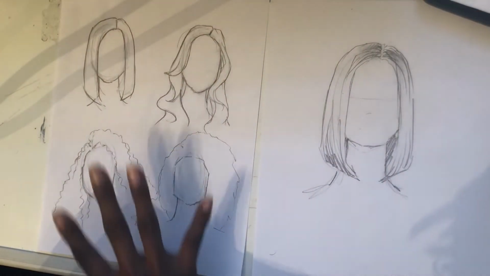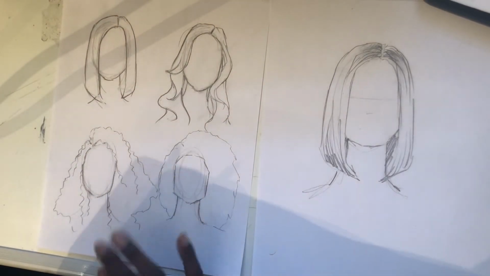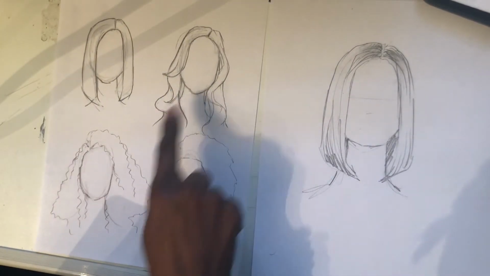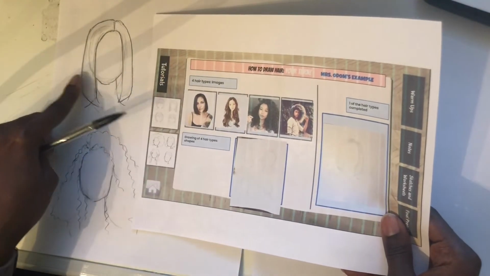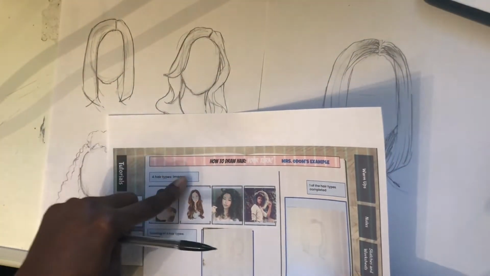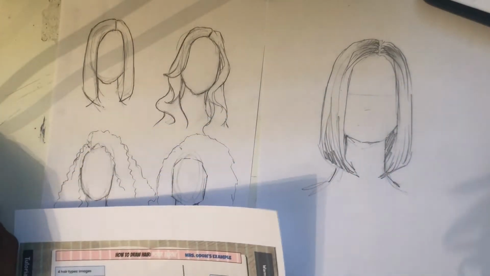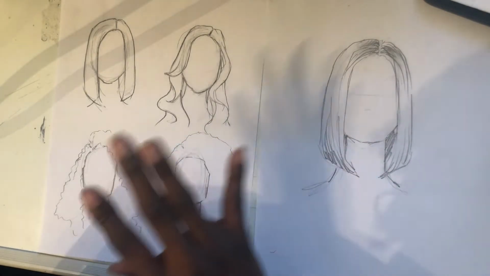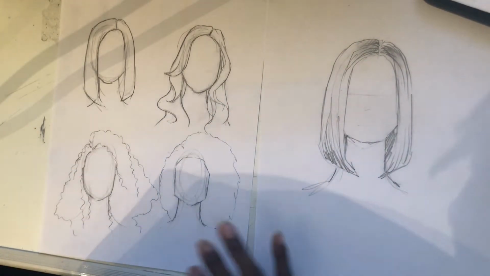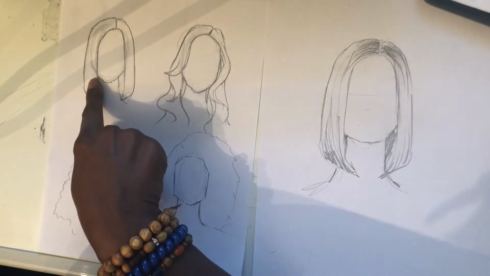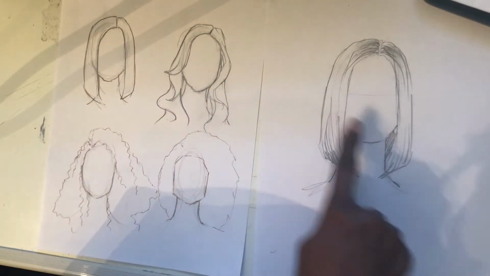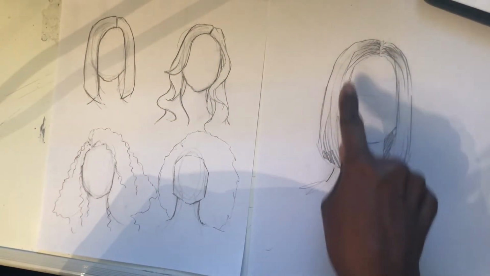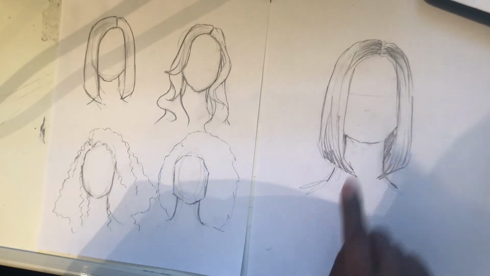All right, so this is what the end result will look like. You'll have 4 faceless heads with each shape representing your picture. You have a straight, a wavy, curly, and a coily, male or female, or a combination of both. Okay, and then choose one of them. I chose the straight, and you add line and shading, also faceless.